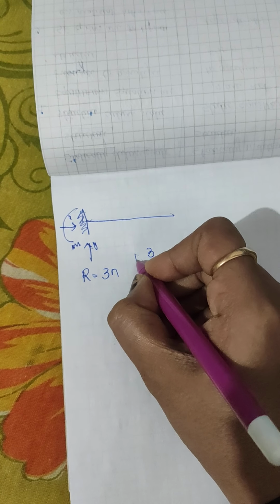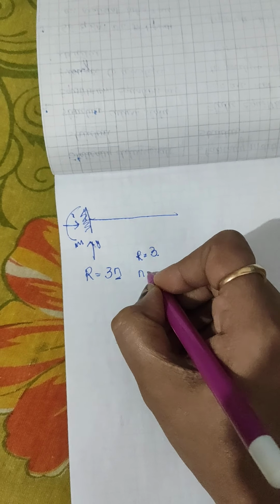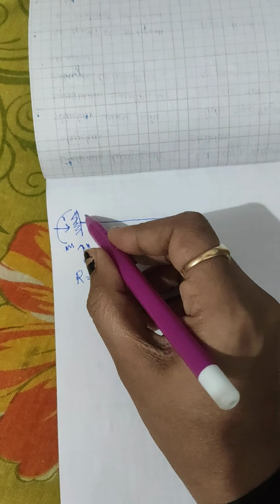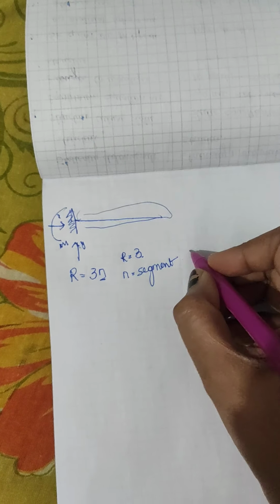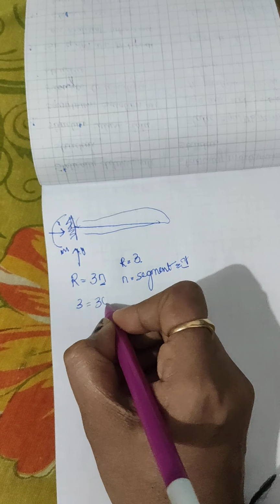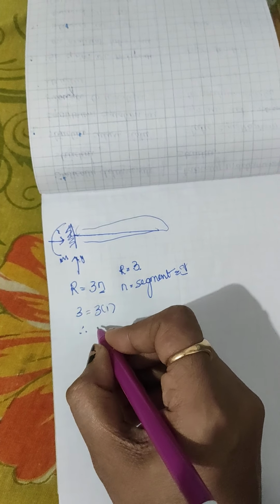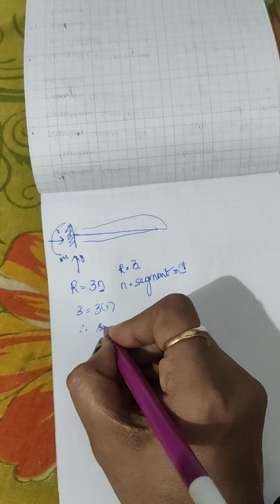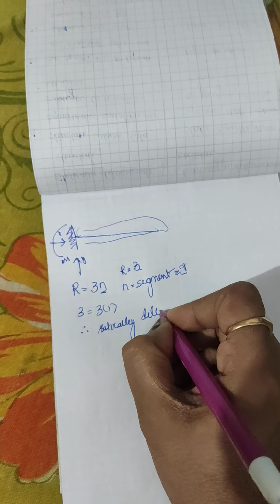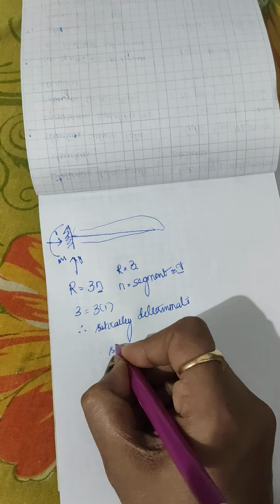The number of reactions is 3, and n here determines the number of segments. There is only one segment, so n equals 1, and 3 equals 3. Therefore, the given cantilever beam is a statically determinate structure.